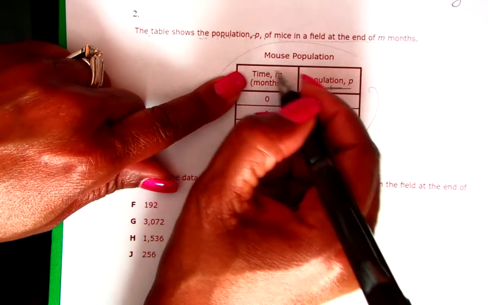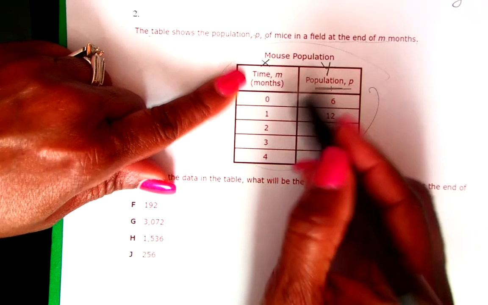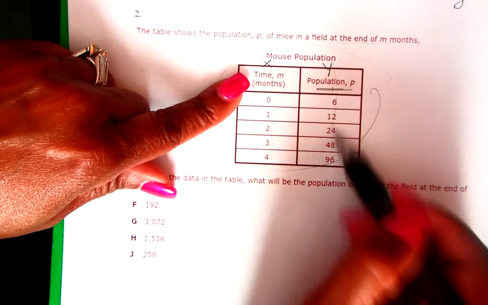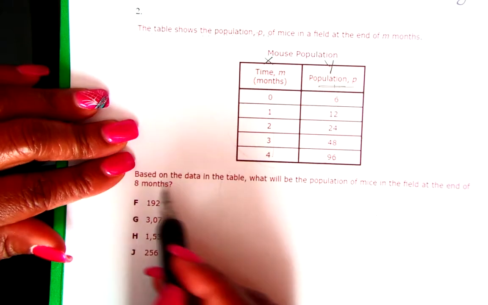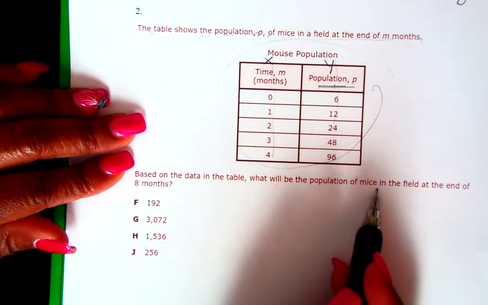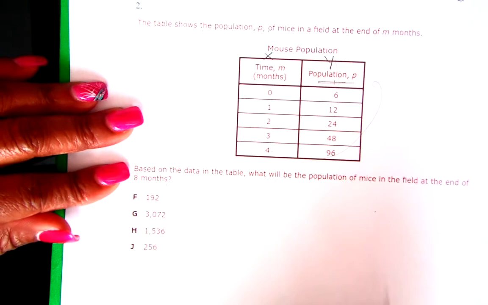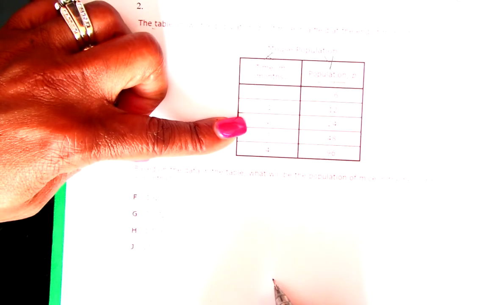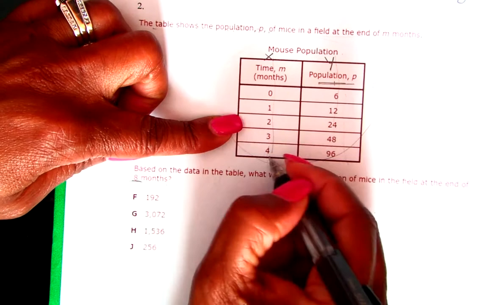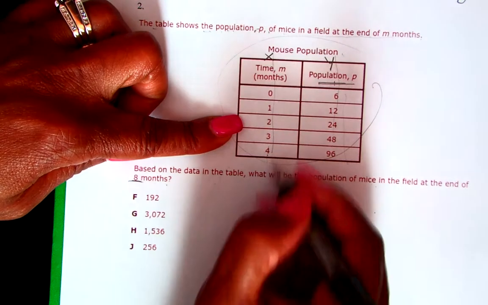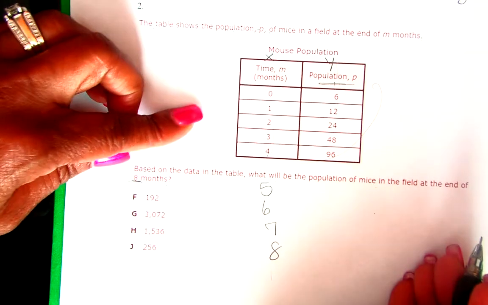So here I know this is my X and this is my Y. You're like, why are you writing it? Because I know this is independent, this is dependent. Based on the data in the table, what will be the population of mice in the field at the end of 8 months? So what I'm going to do is extend the table. It's at 4, so I'm going to say 5, 6, 7, 8.